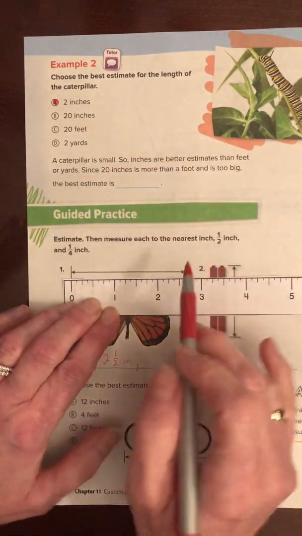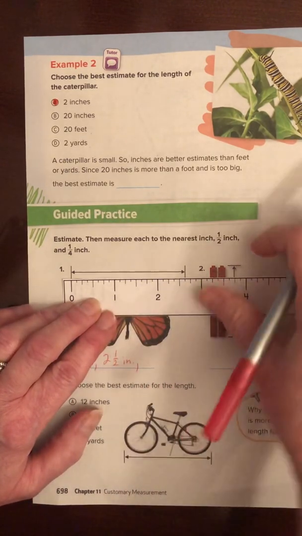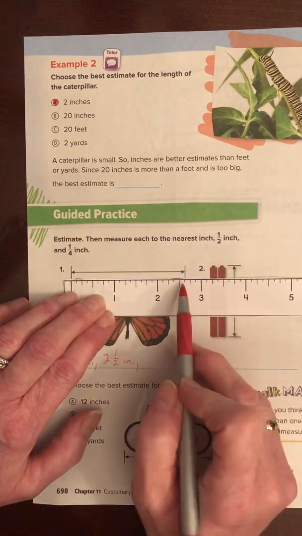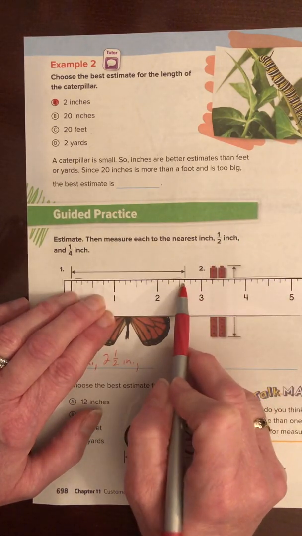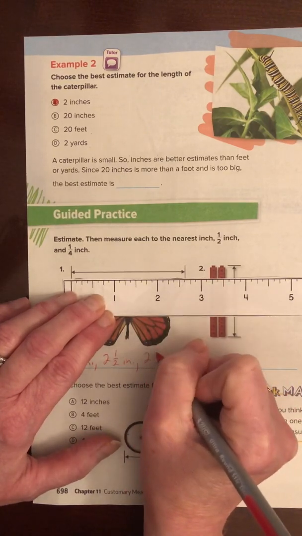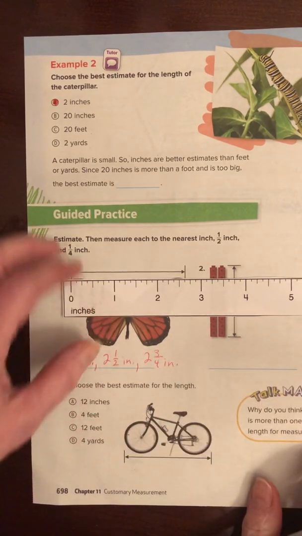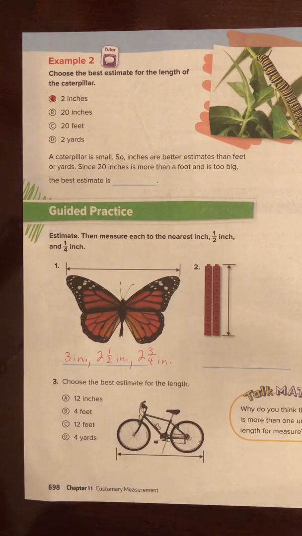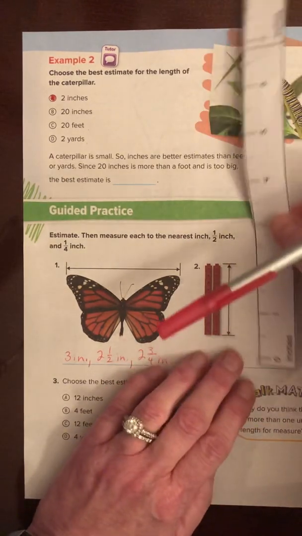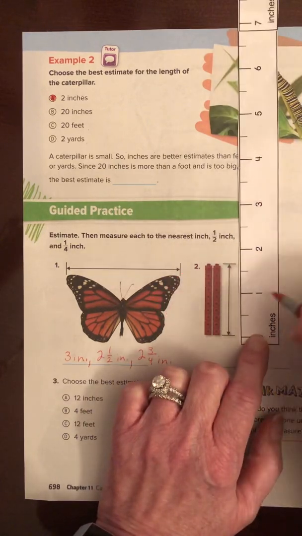Okay, so if I look here, it's kind of halfway, I think. Let's see here, but you can see it's kind of a little bit over. So the book is saying that it is 2 3/4 inches. Okay, there's that one. Okay, now this one looks like about 2 inches to me, I'm not sure. But I'm going to use this ruler that has the 1/2 inches.